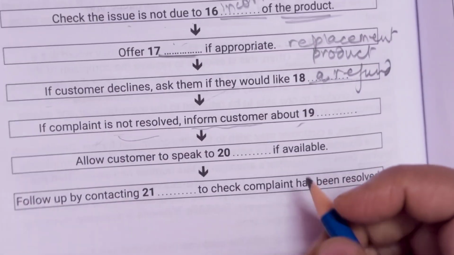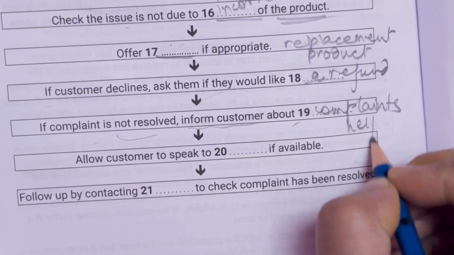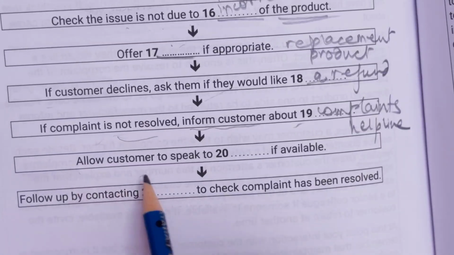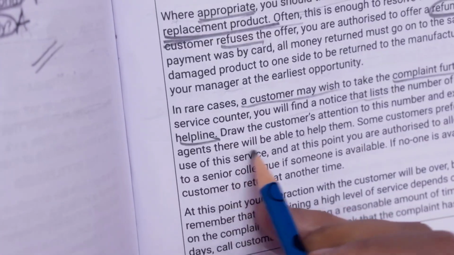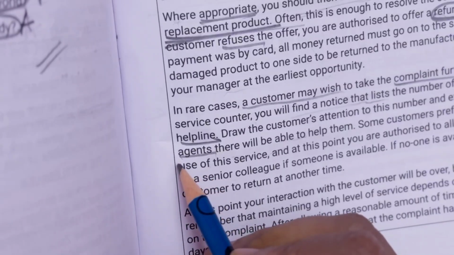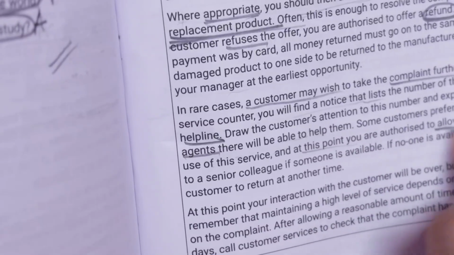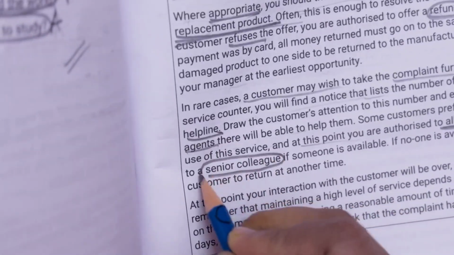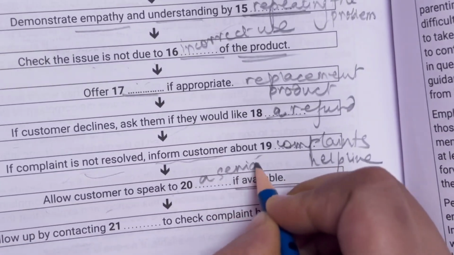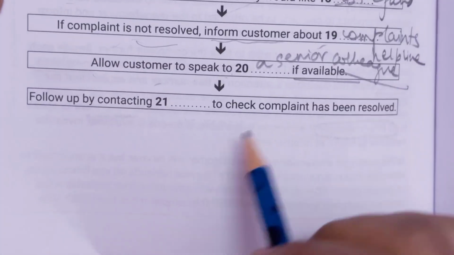So we write that over here. Complaints helpline. Allow customer to speak to dash if available. Okay. Speak to agents. Okay, no. At this point, you're authorized to allow them to speak to a senior colleague. So a senior colleague. Speak to a senior colleague. Make sure you're writing the correct spellings of all the words.